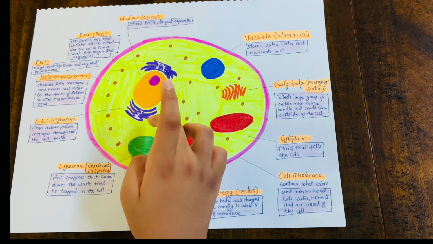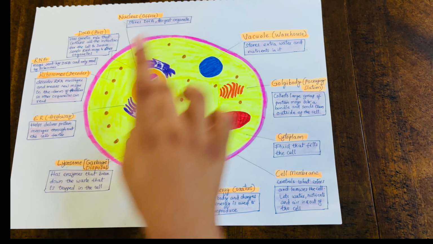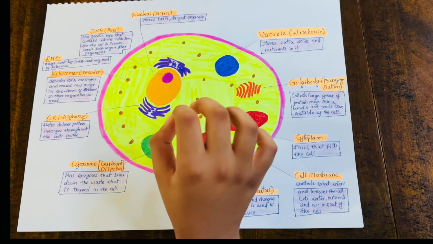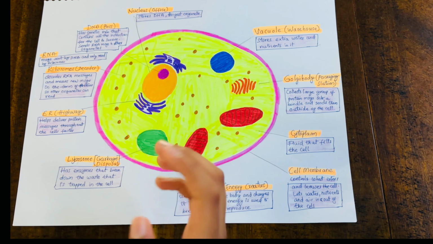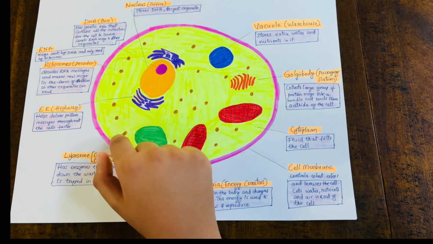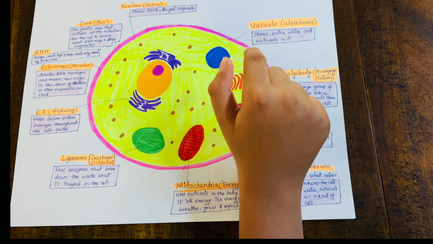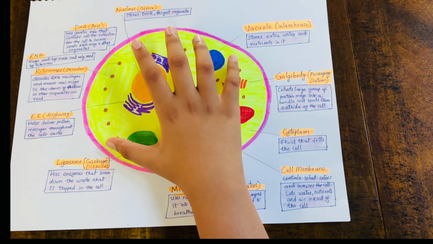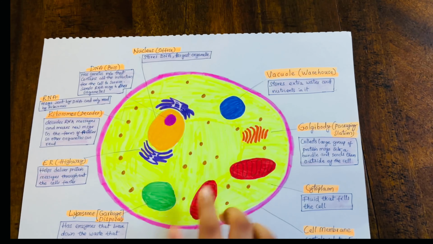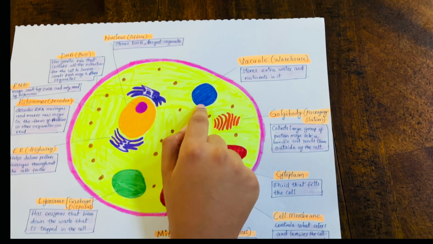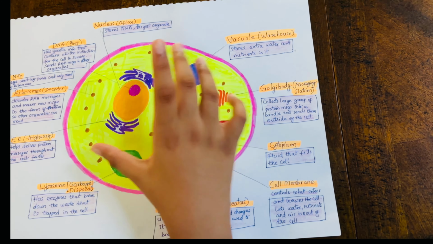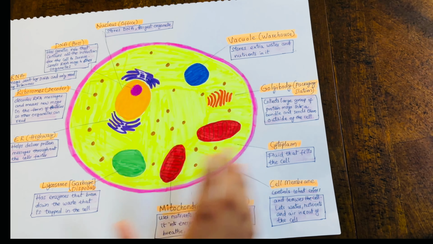So let's say the protein has to get from one part of the cell to the other part of the cell really fast, we have a system which is called the ER, or the highway. It gets from one part to the other in a really fast time. So if you're in danger, you can rely on the ER. So we're going to talk about the vacuole. The vacuole, or the warehouse, stores nutrients that are needed for the entire cell to survive.